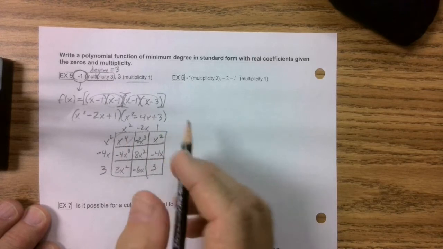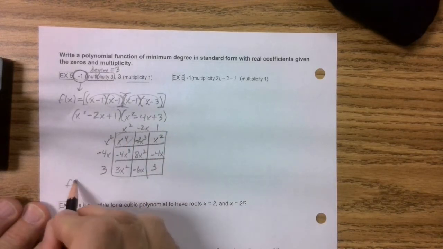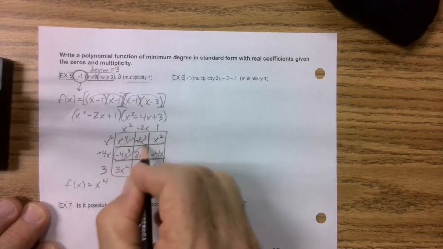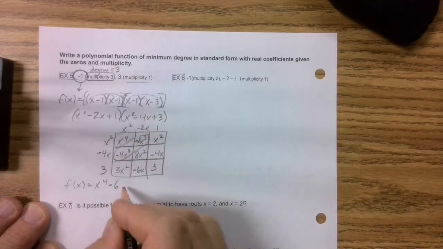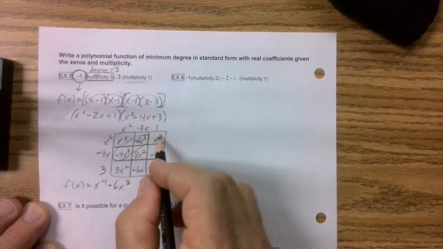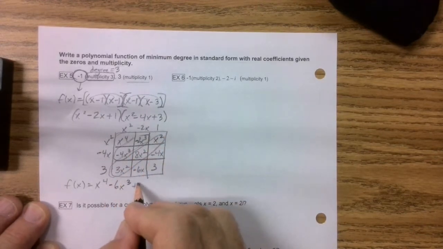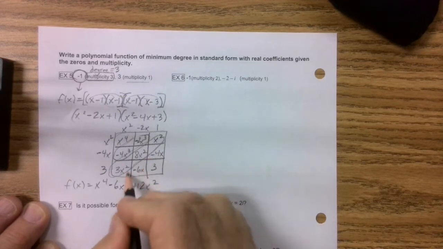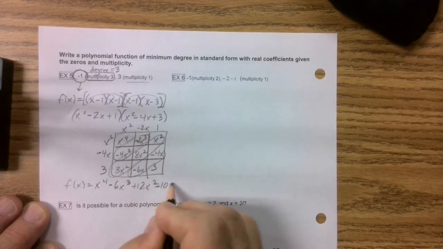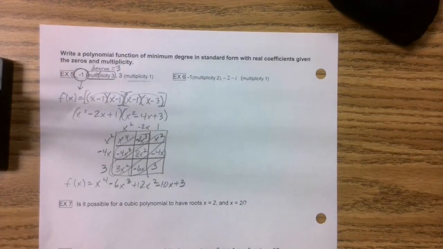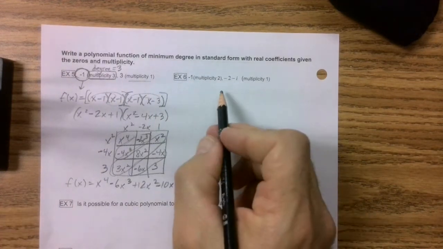Now I'm going to write this in descending order, so I'm going to get f of x equals x to the fourth, here's some like terms, minus 6x cubed, here's a bunch of like terms, so you get 11, 12, x squared, minus 10x plus 3. And there it is. A lot of work. All right, let's read into this one.